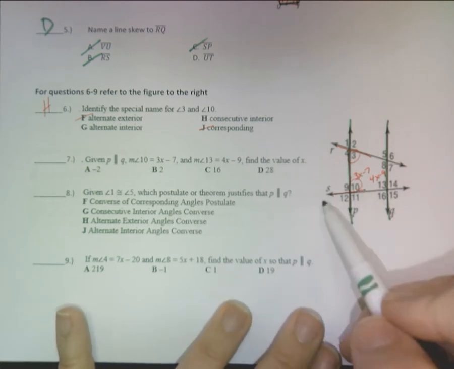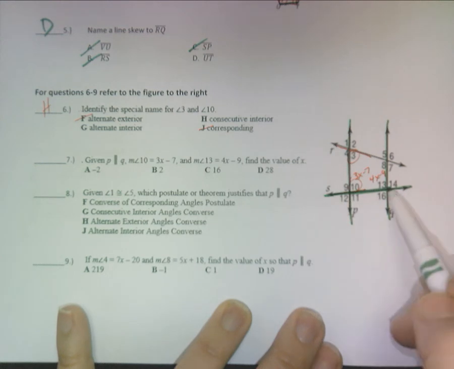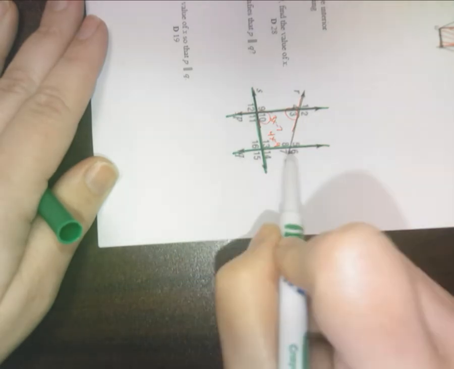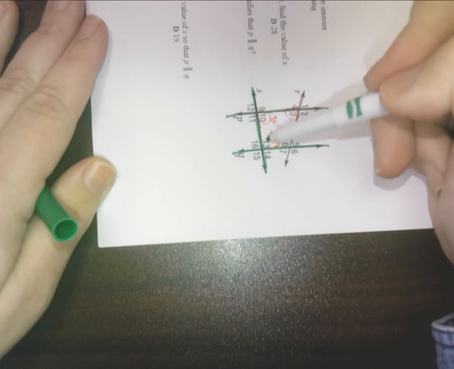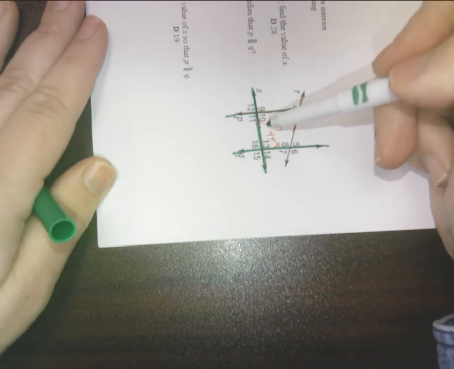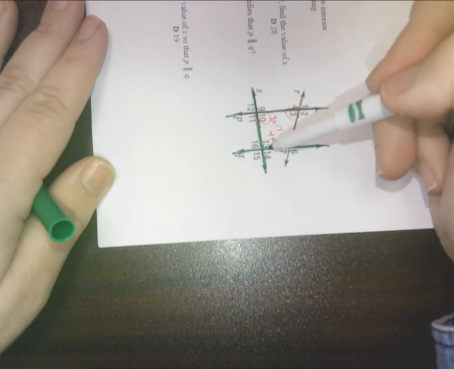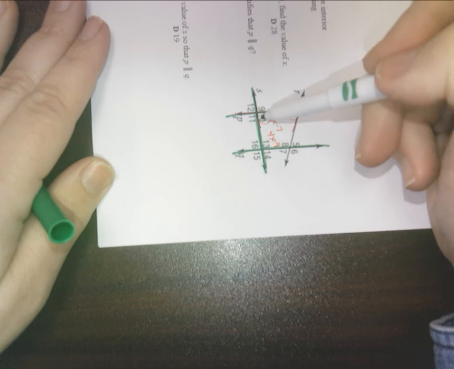10 and 13, maybe you want me to turn it this way. See how here's my parallel, here's my transversal. 10 and 13 are also on the inside. They're not alternating. They're on the interior, on the same side. They're consecutive. So these two must add up to 180.